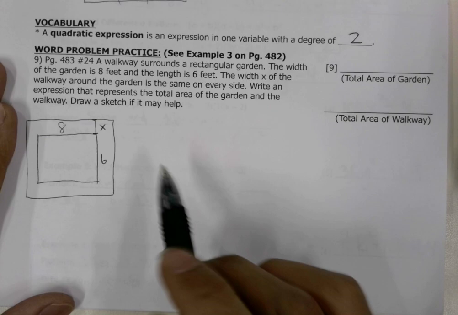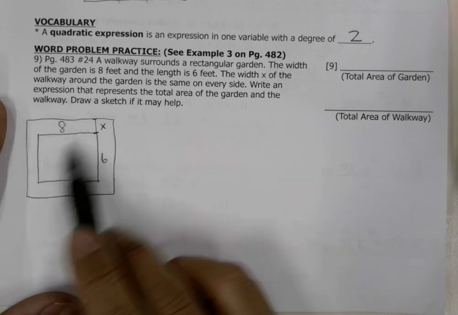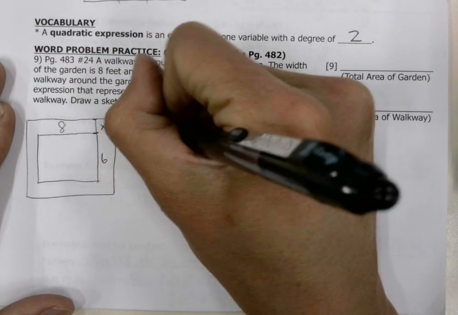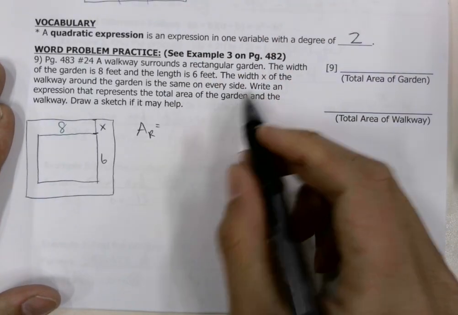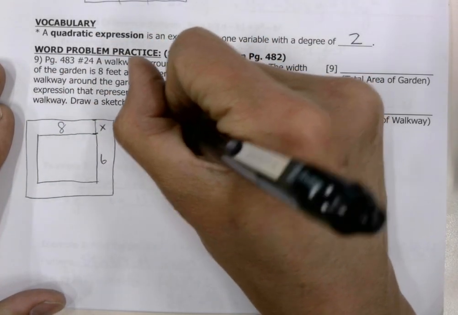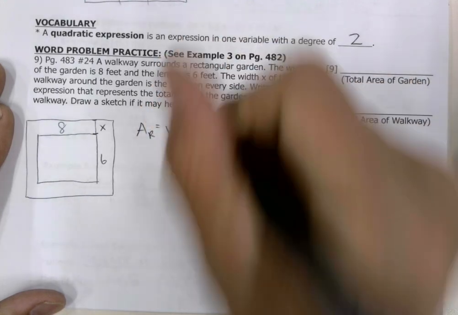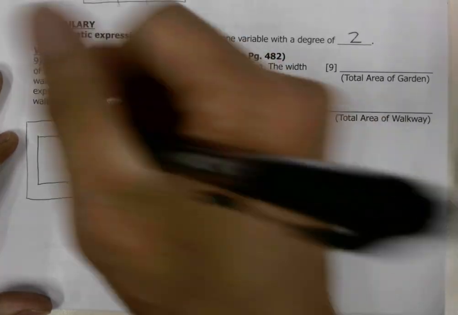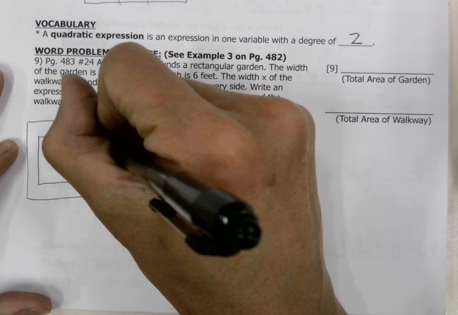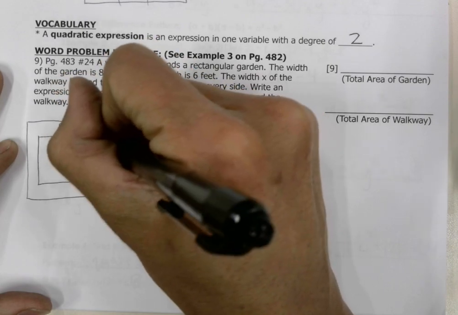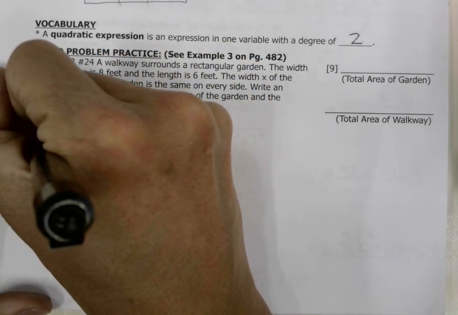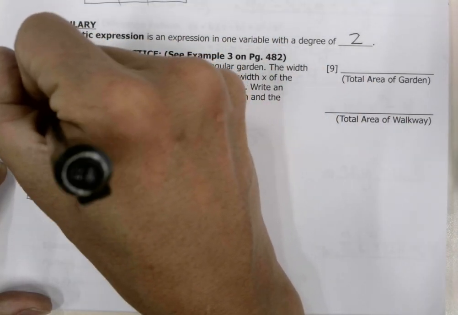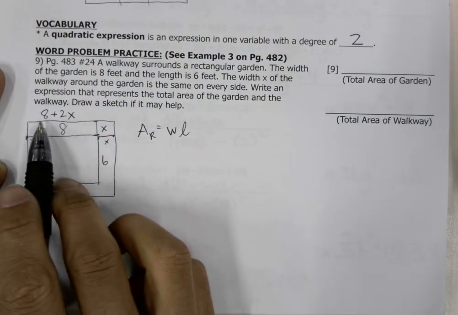Okay. So then if we're trying to find the area of the garden and the walkway, then we know the area of a rectangle is equal to width times length. So let's do width times length. Right. So what is the width of this garden? Well, the walkway has a width of x, right? So this distance from here to here is also x. And this distance from here to here is also x. So the width of this rectangle is 8 plus 2x, or 2x plus 8.